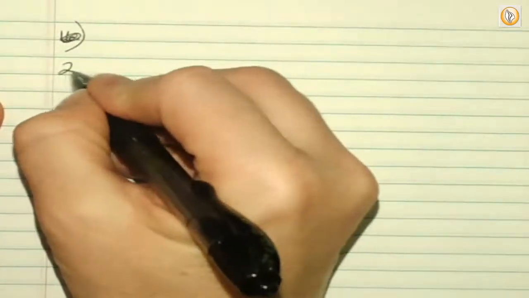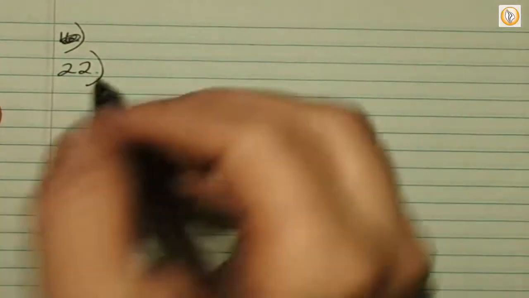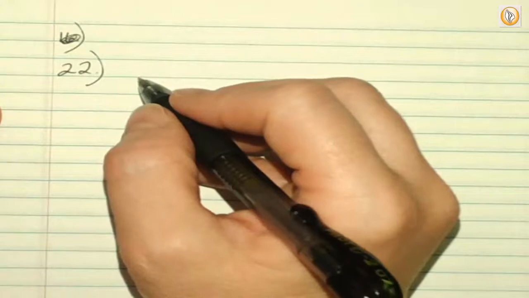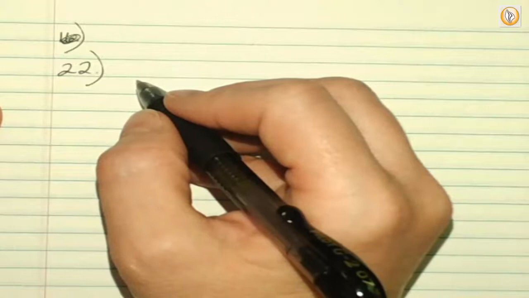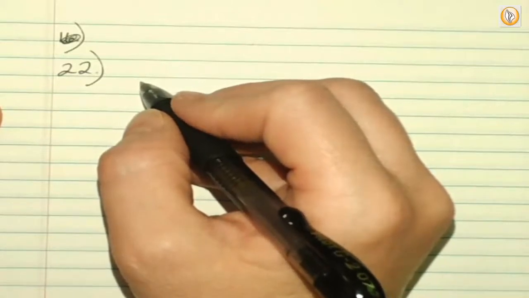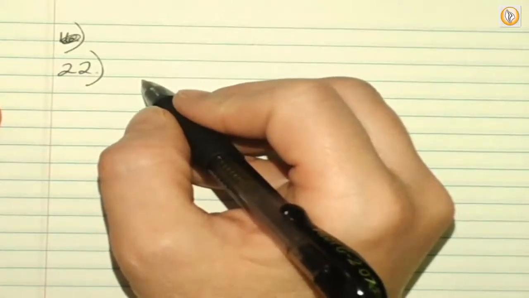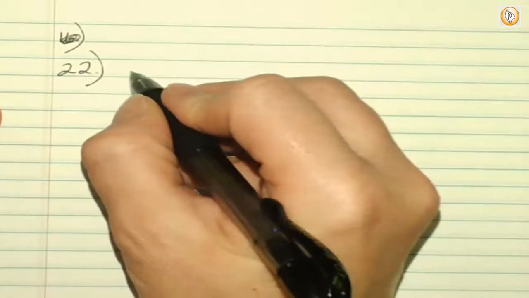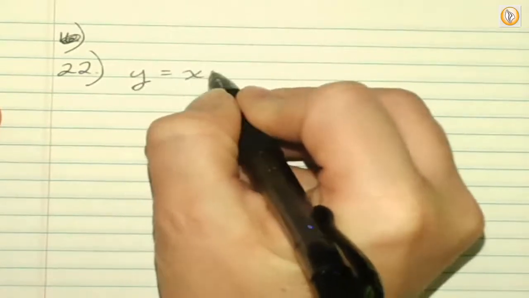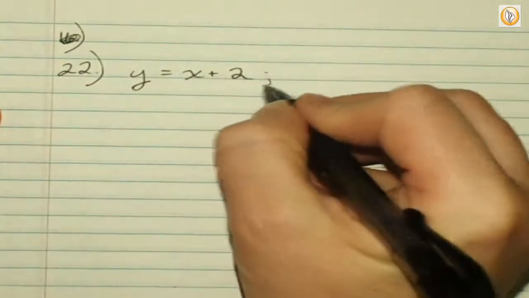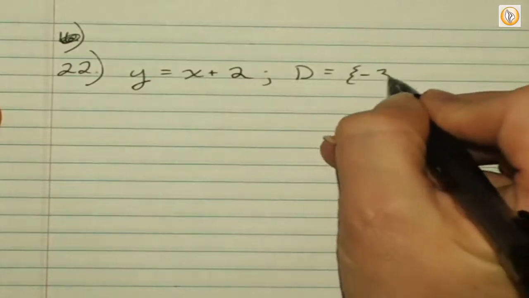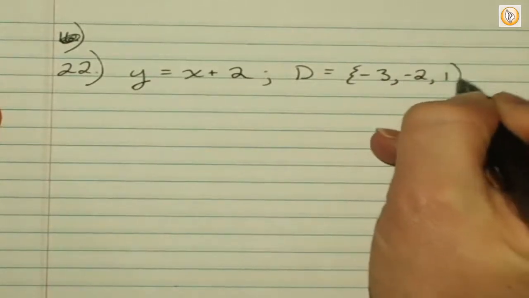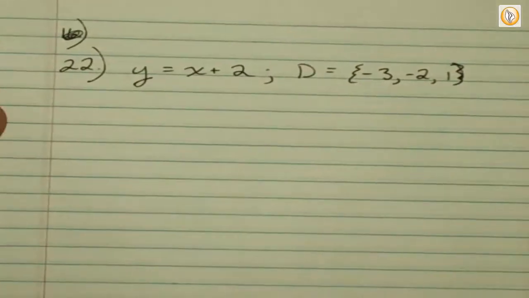Let's look at 22. Read the directions. Let's see. Michael. Find the ordered pairs from the given equation. All right, so they gave the equation and the domain. What's the domain again, Aiden? The X. That's right, the X. Whoops, that's supposed to be a weird bracket.